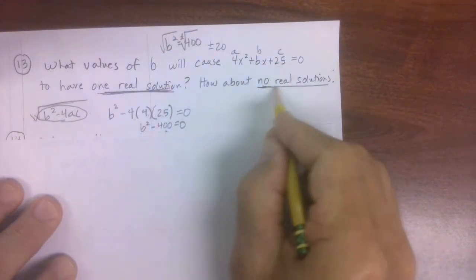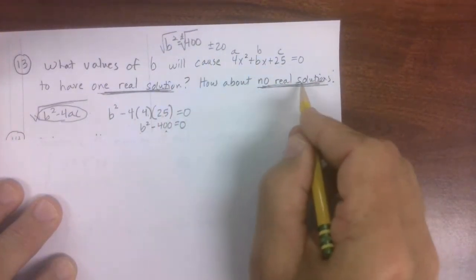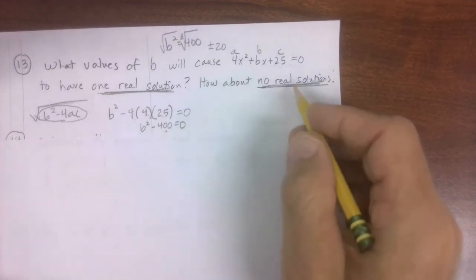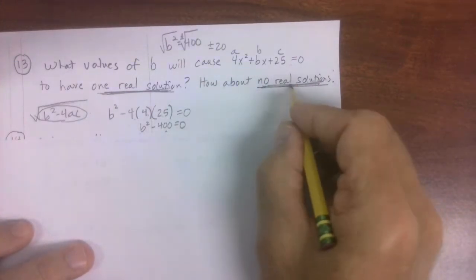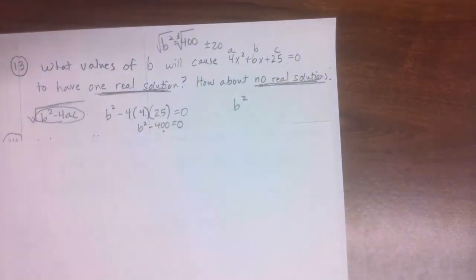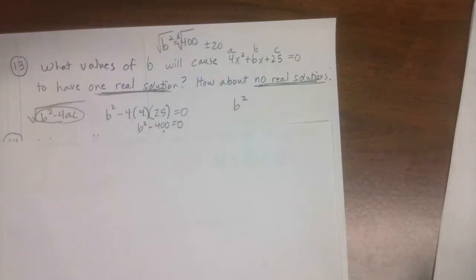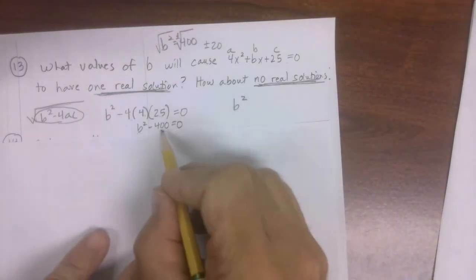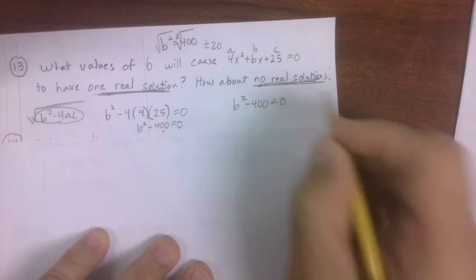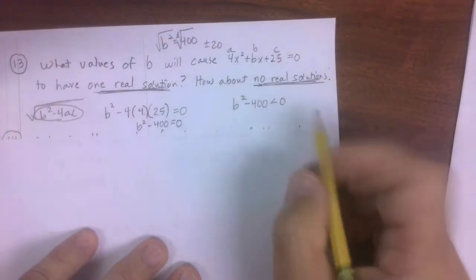Now, how about no real solutions? Well, remember, that's where we're going to say no real solutions. That's where b squared minus 400 has to be less than 0. Now here comes a common sense special.